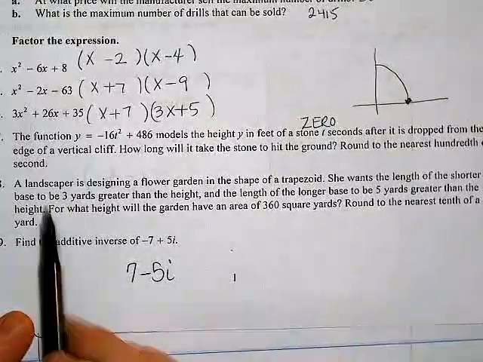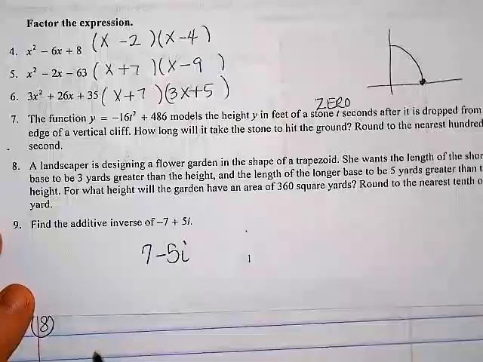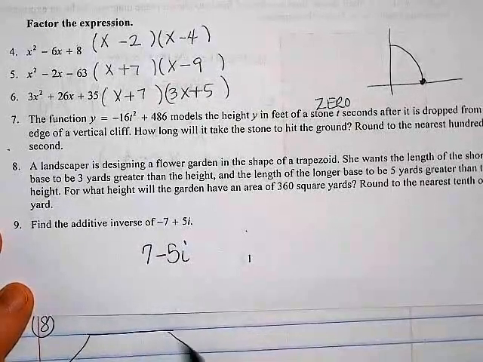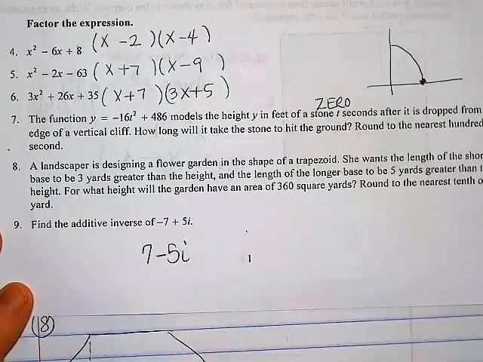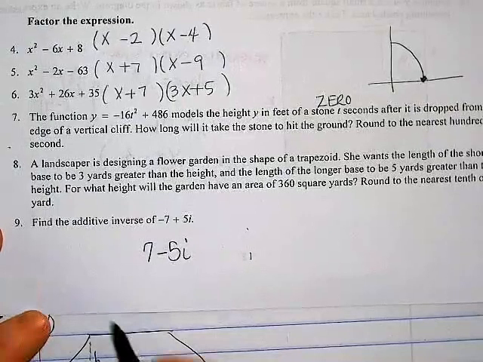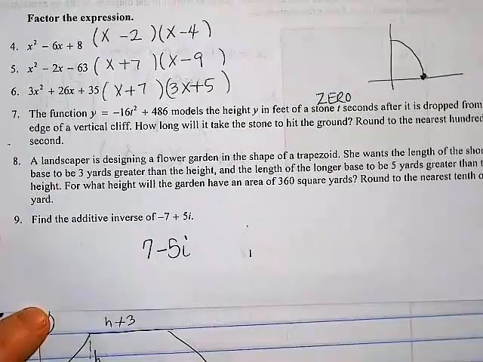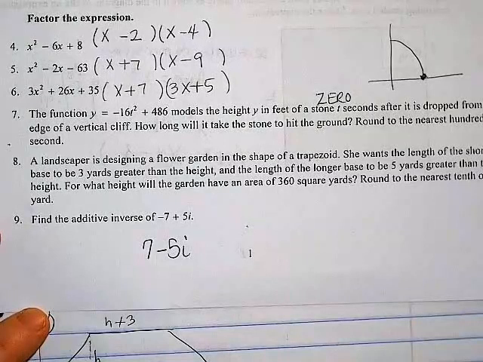Number 8, a landscape designer is developing a flower garden in the shape of a trapezoid. Wants the length of the shorter base. Okay, here's our trapezoid. Trapezoid has this for a height. This is the shorter base, and it's h plus 3. This is the longer base, and it's h plus 5. What's the formula for the area of a trapezoid?